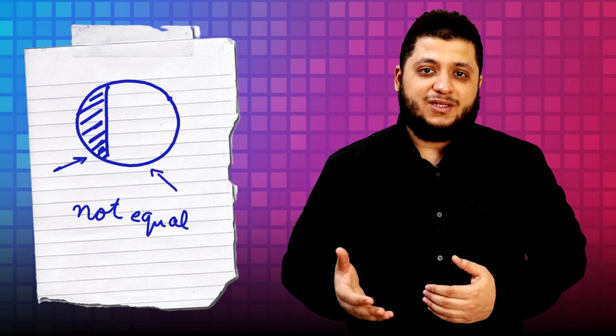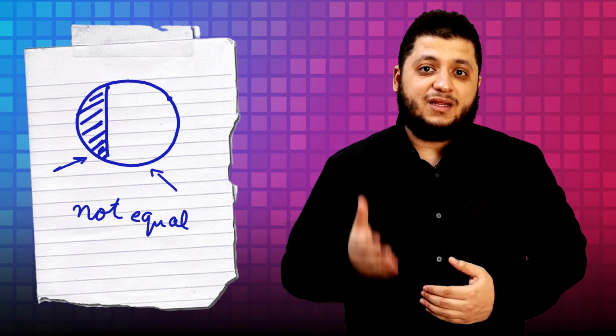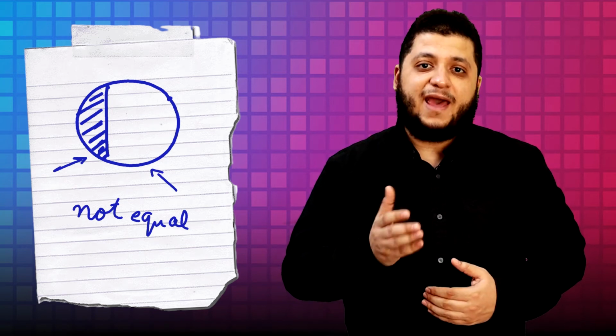As you might notice, I mentioned the word equal. The word equal is very important. Does this shape represent half? Of course not, because as you can see, we have two parts that are not equal. So this shaded part does not represent half.